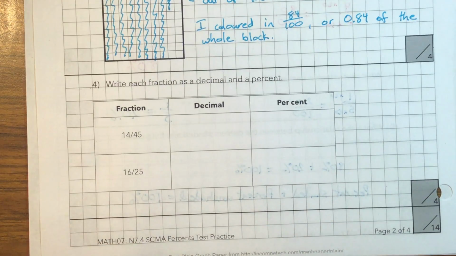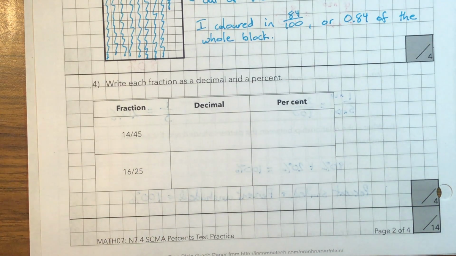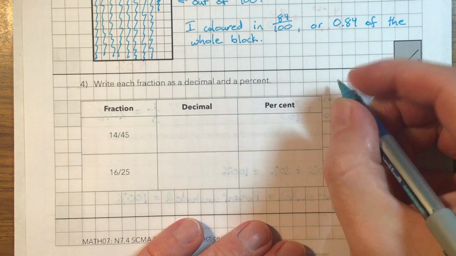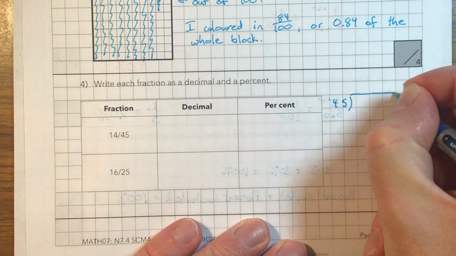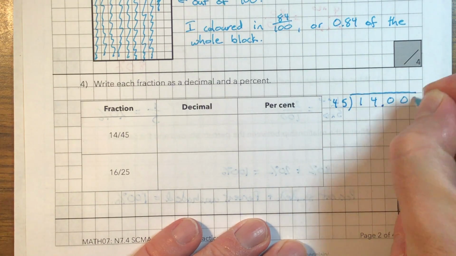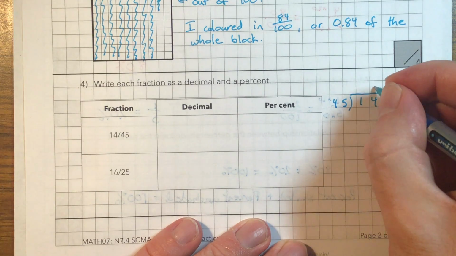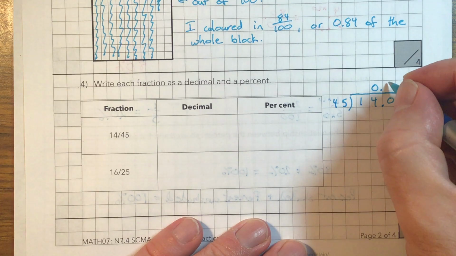All right, write each fraction as a decimal and as a percent. So 14 out of 45. That one's going to be annoying because I'm going to have to actually do the division. So 45 goes into 14.0000. Doesn't go into 14 at all. 45 goes into 140.